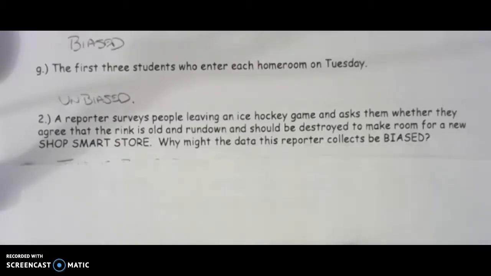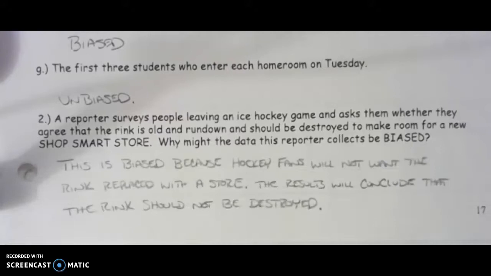Well, this is going to lead to bias, okay? This is biased because hockey fans will not want the rink replaced with a store. The results will conclude that the rink should not be destroyed. Okay, so their sample is not representative of the entire population. They should probably also ask people that are not hockey fans. They shouldn't be right outside of the rink also asking those people.